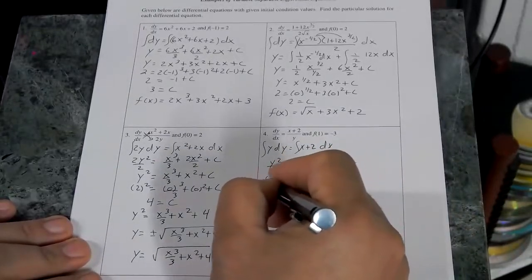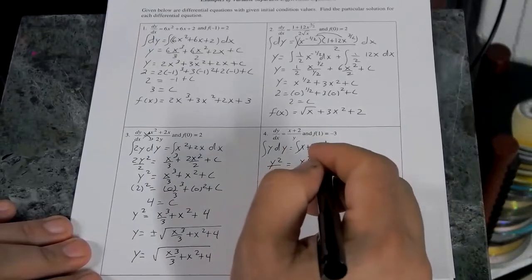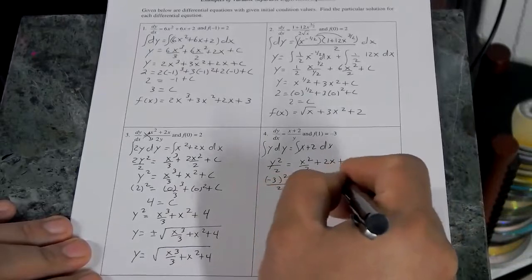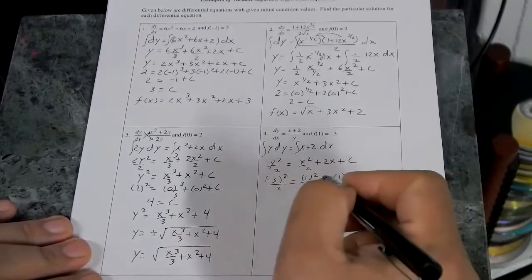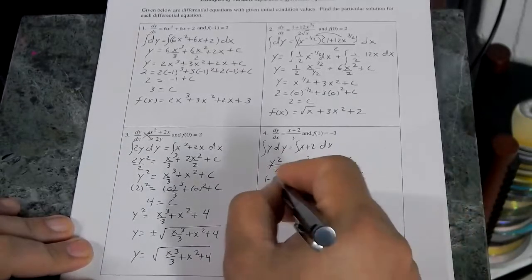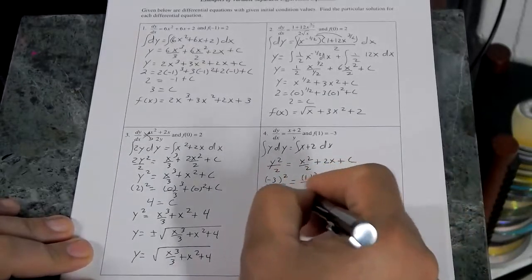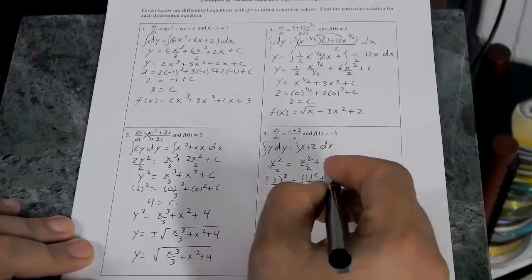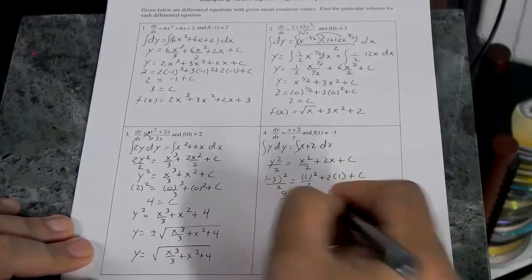Negative 3 squared over 2 equaling 1 squared over 2 plus 2 times 1 plus c. And if I do the math, this is 9/2 equaling 1/2 plus 2 plus c. You'll find out that c is equal to 2.